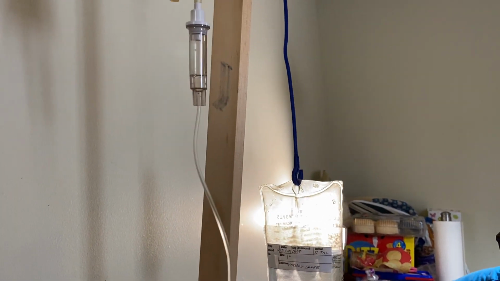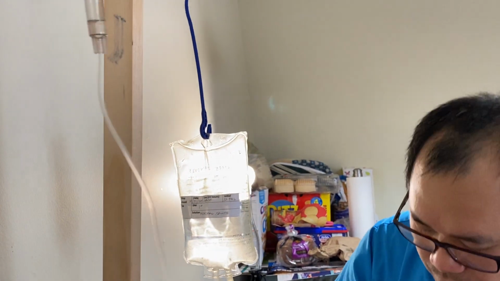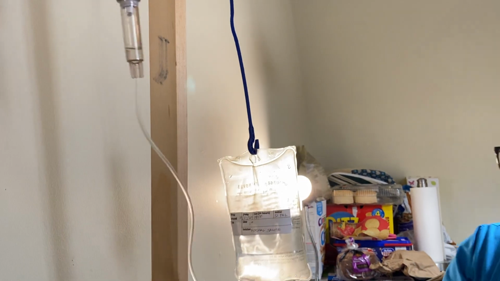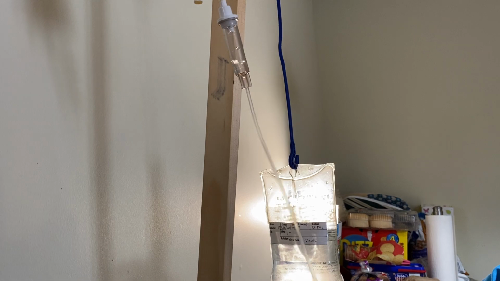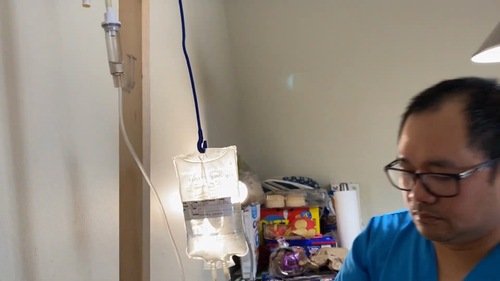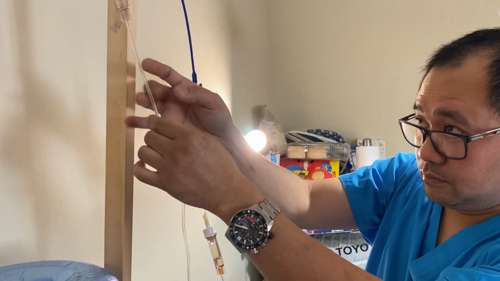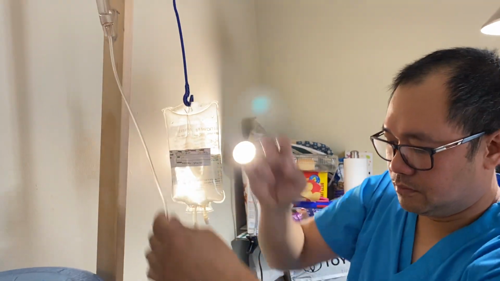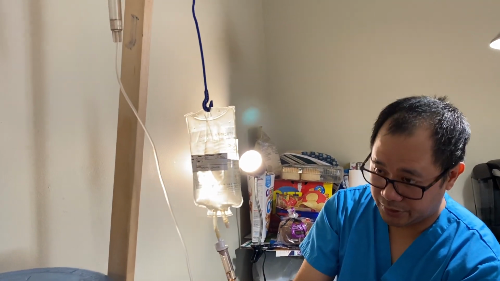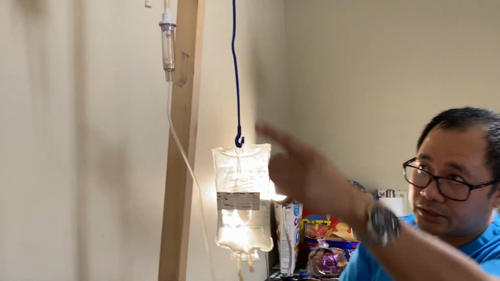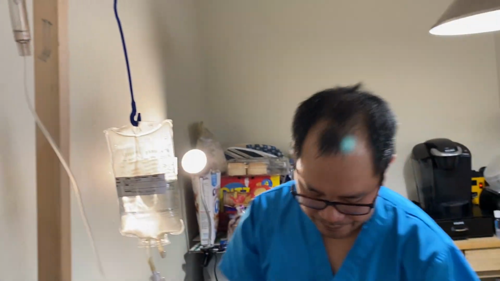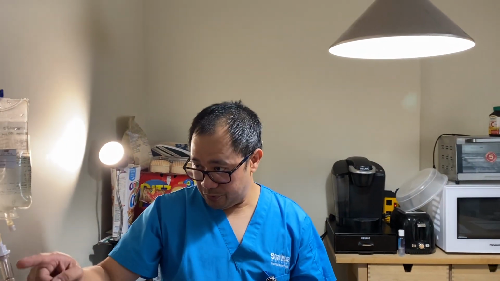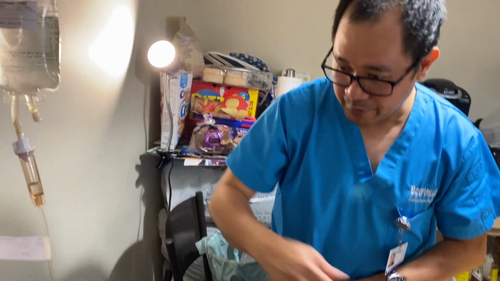Already checked the air. So there's no air anymore. My secondary line is a good flow, running at 17 drops per minute, and no flow for the primary line.